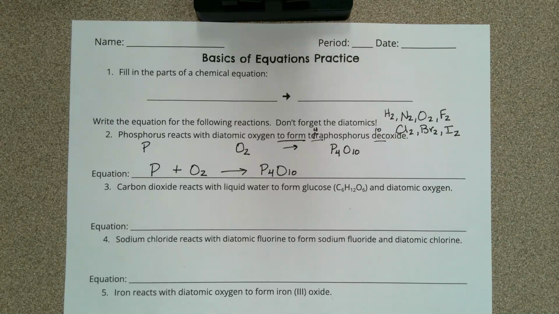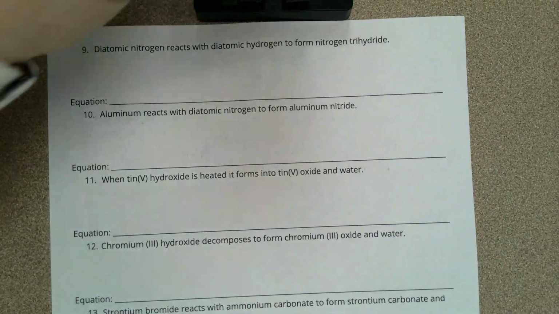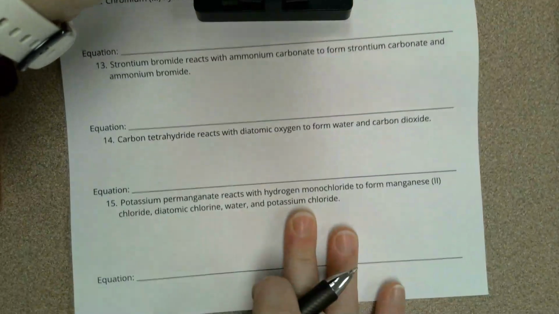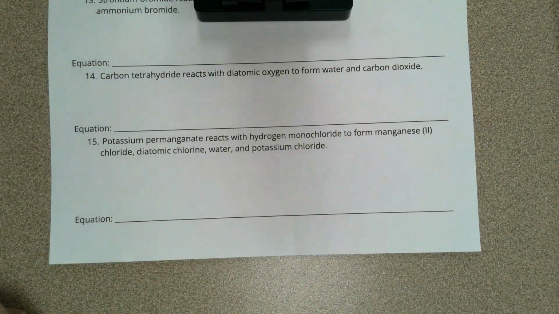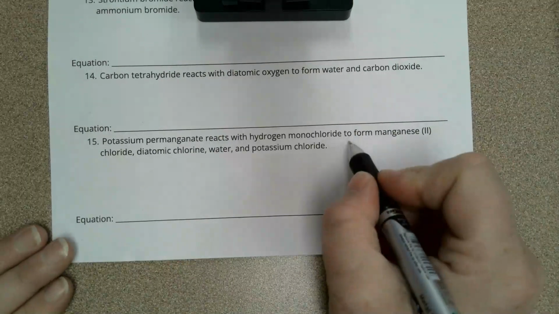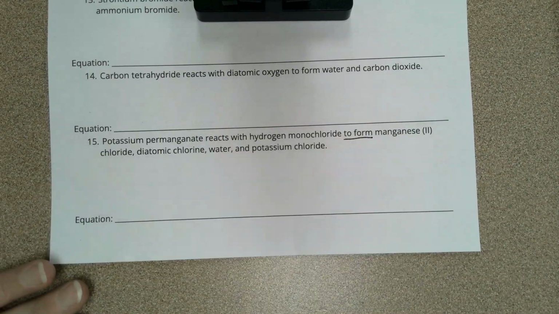All right, let's take a look at one that's a little bit more tricky on the back here. Let's take a look at the last one. Okay. So we have potassium permanganate reacts with hydrogen monochloride to form manganese 2 chloride, diatomic chlorine, water, and potassium chloride. So in this particular one, we have quite a few compounds. Again, we're looking for that "to form." That's what's going to separate our reactants and our products.